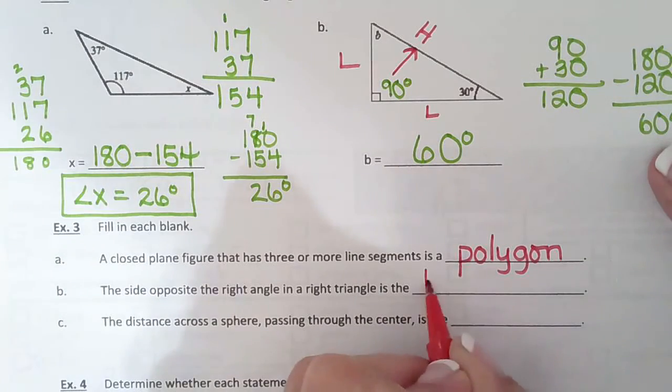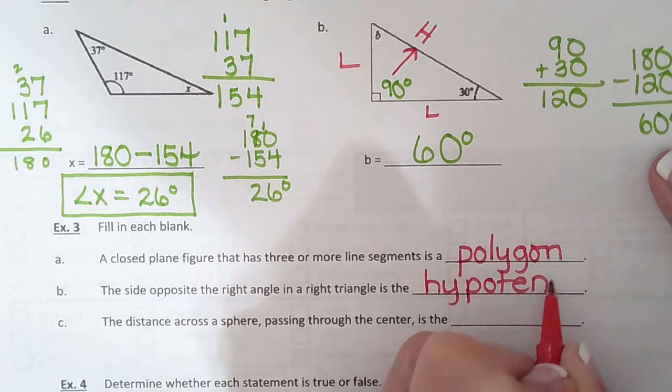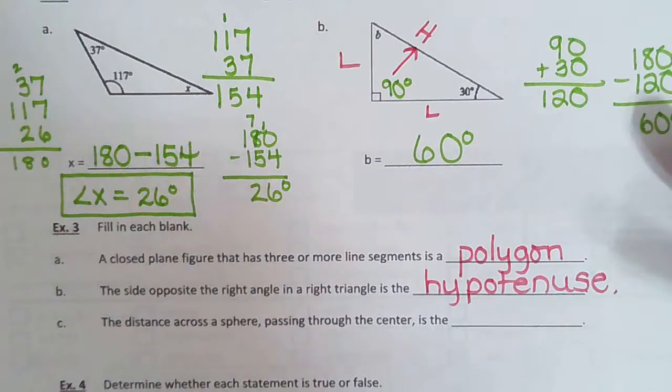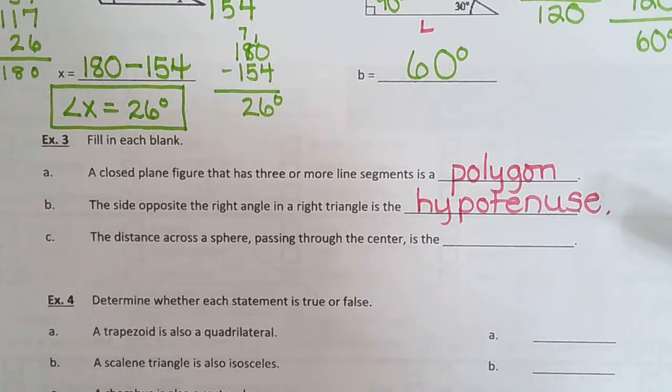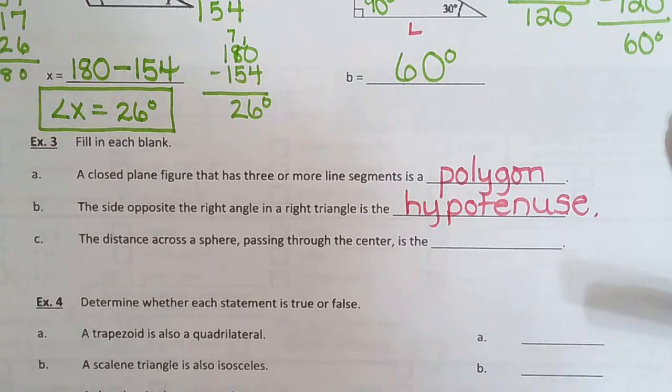So we have hypotenuse. That's a side opposite the right angle. So you can probably guess that's a pretty important vocabulary word if I put it on twice. And it is, because guess what the last thing is we learn in this course? Pythagorean theorem, which deals with right triangles. A squared plus b squared equals c squared.